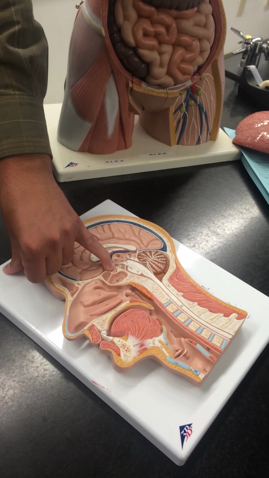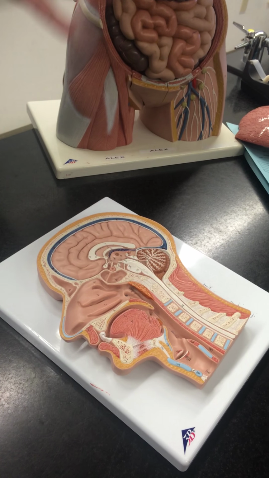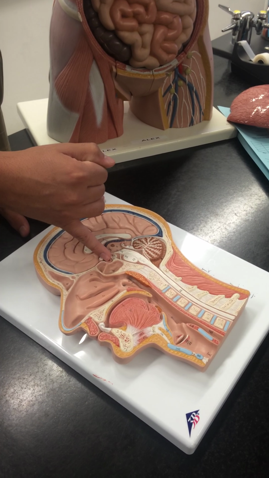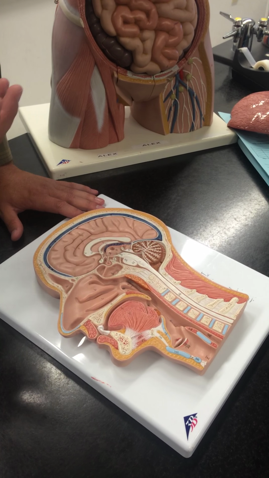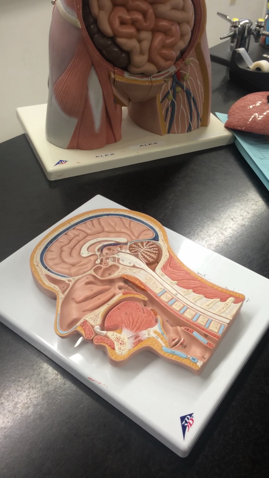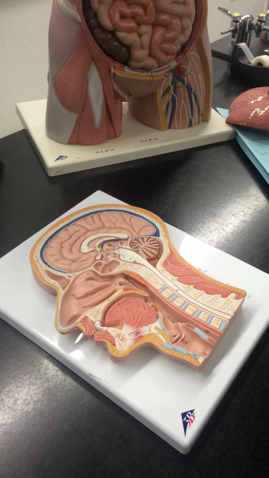Now we'll learn later on in the lecture, and even in lab, that there are two parts of the pituitary. The anterior part of the pituitary is made of glandular tissue. The posterior part of the pituitary is actually made of nervous tissue. So you guys will learn about that later on.